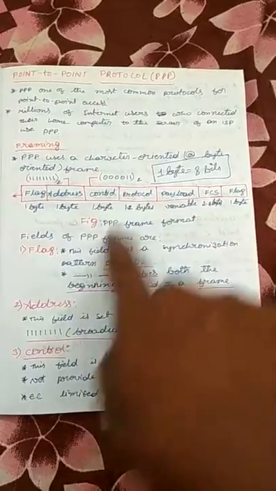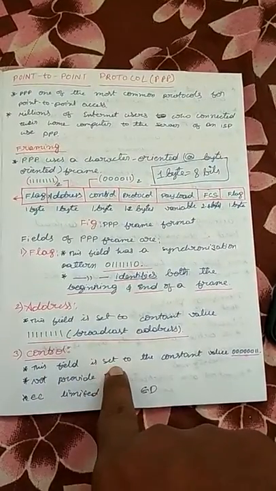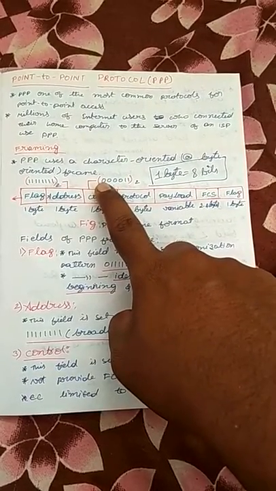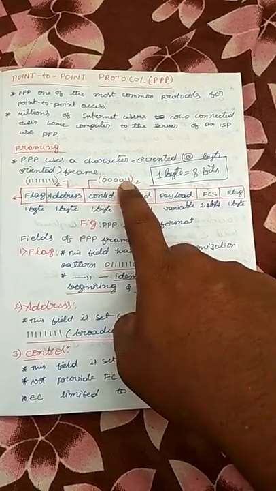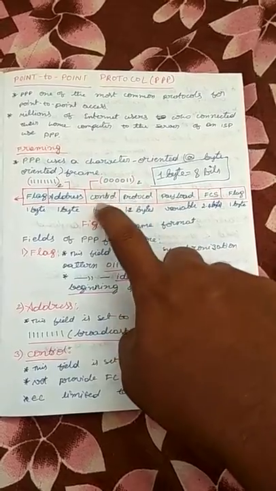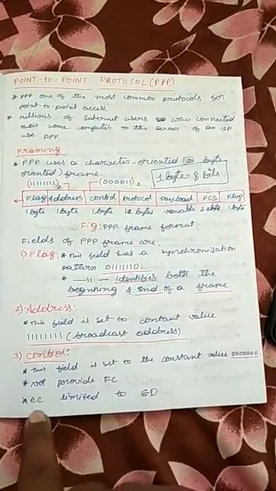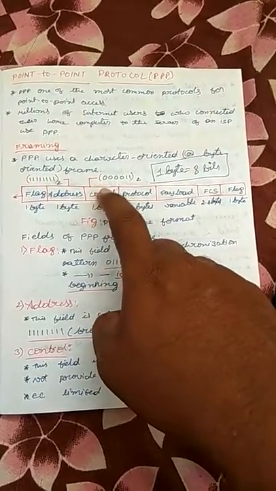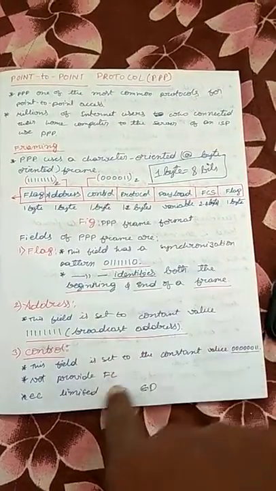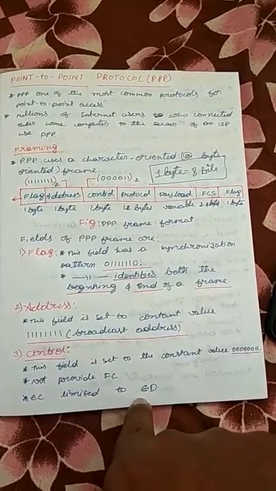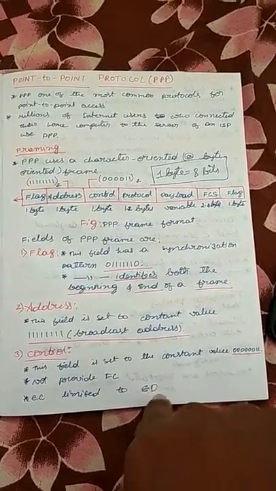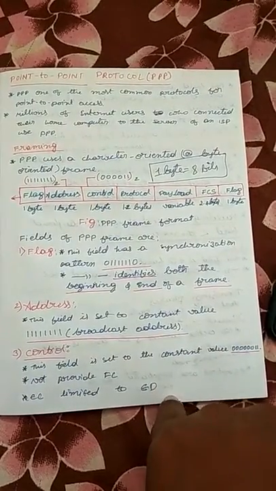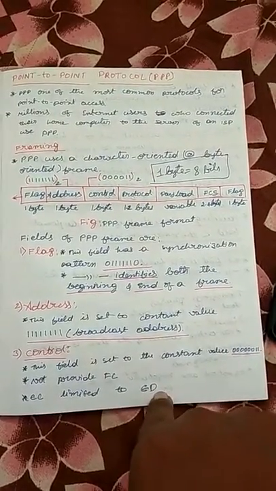Next one is control. This field is set to the constant value 00000011. This is the constant value for control. It does not provide flow control. It will provide error control, but limited to error detection. Means it will do only error detection, not error correction.